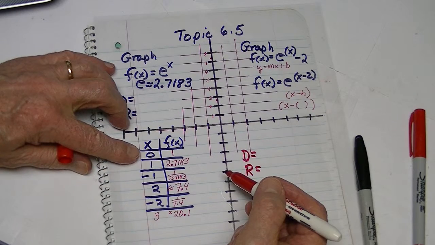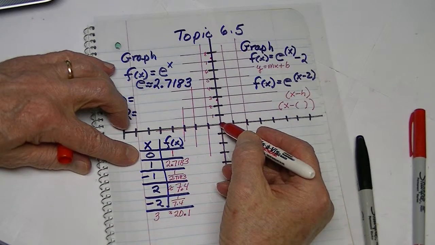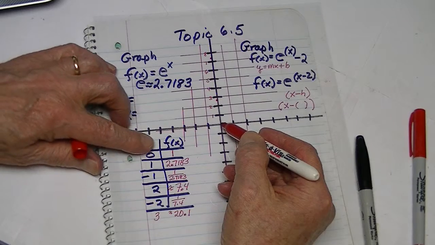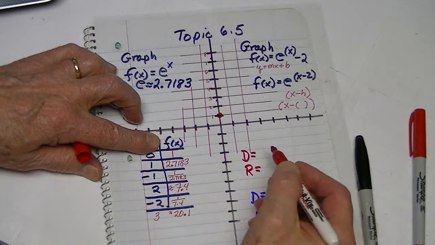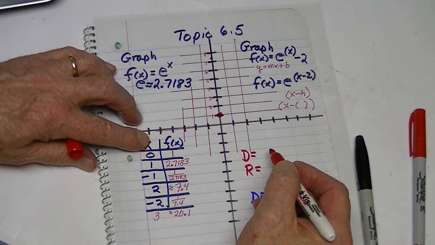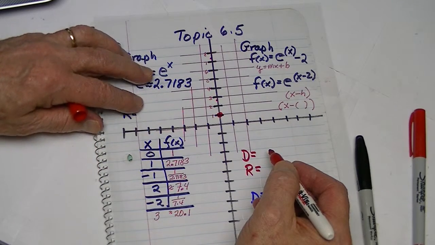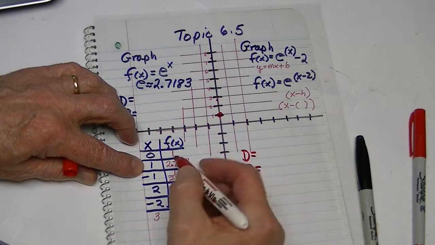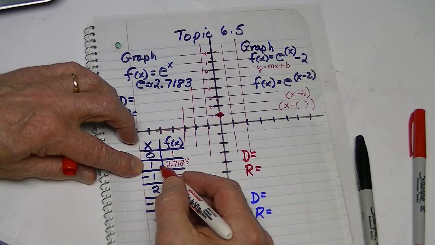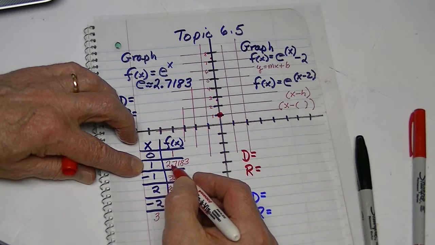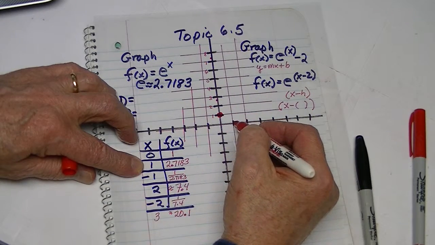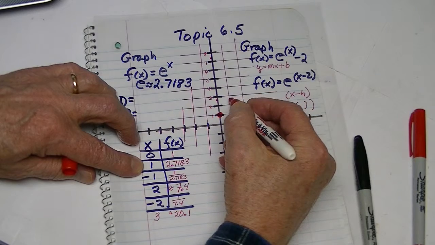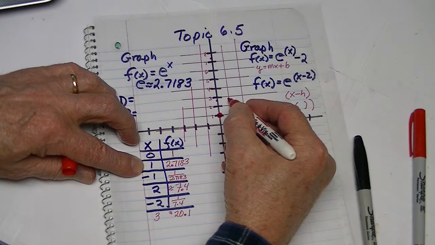So if x is 0, right there, our y is 1. So we put a dot right there. If x is 1, we have e, then 2.7184, where we go to 1 and we go up 2 to about right there.